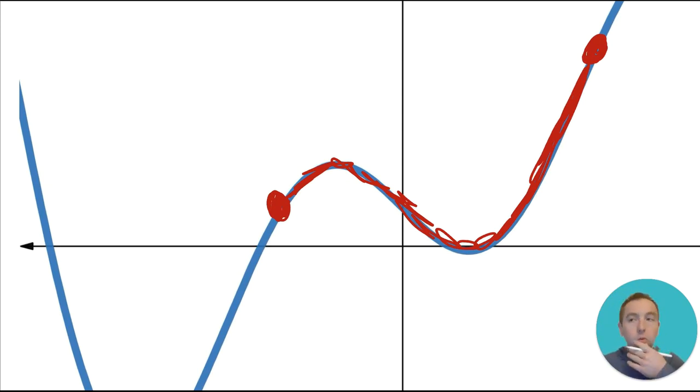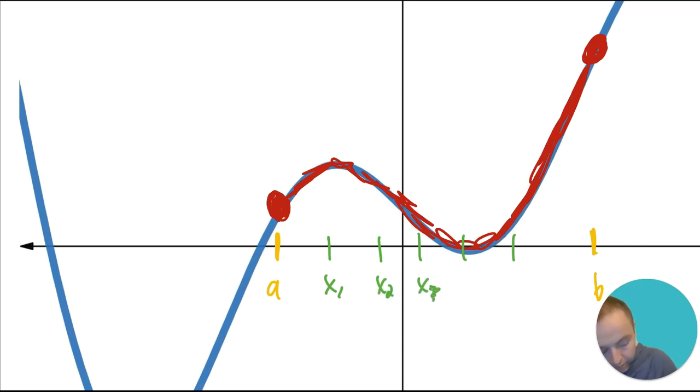Okay, so we're going to need to chop up our interval into little sections on the domain right here. If this is where A is at, and this is where B is at, then we chop up A to B into, let's say, 6 equal sections, right? So 1, 2, 3, 4, 5 tick marks break it into 6, and we can call these maybe these numbers.